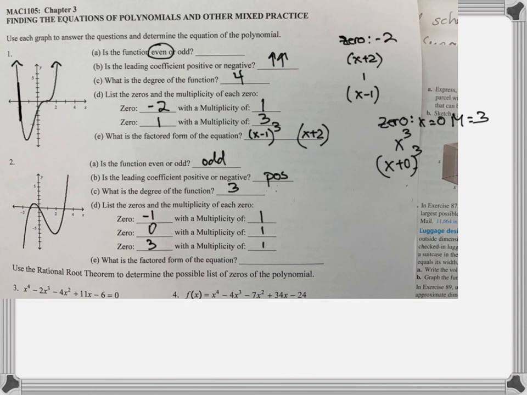What is this equation in factored form? You got to look at your zeros. If a 0 is negative 1, what is the factor for negative 1? X plus 1. Always opposite. If the 0 is 3, what is the factor?